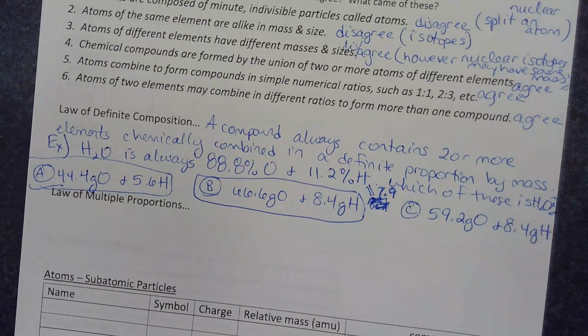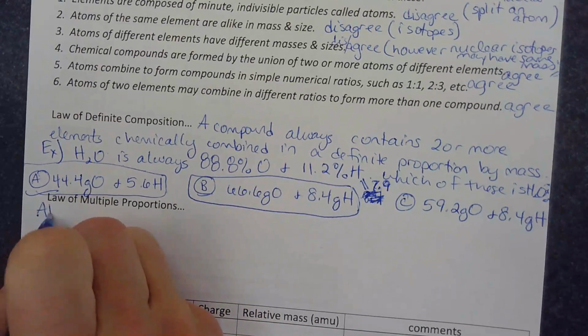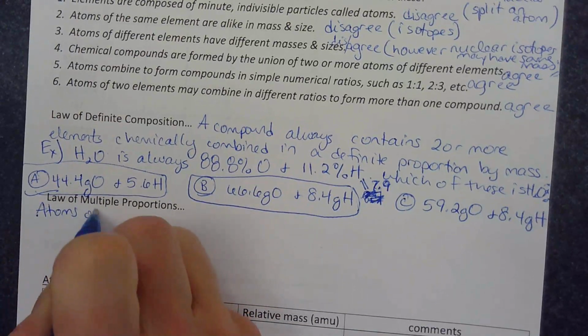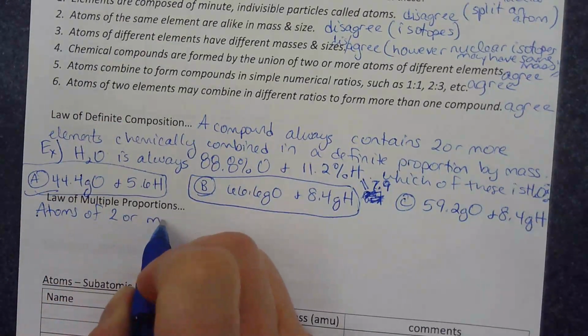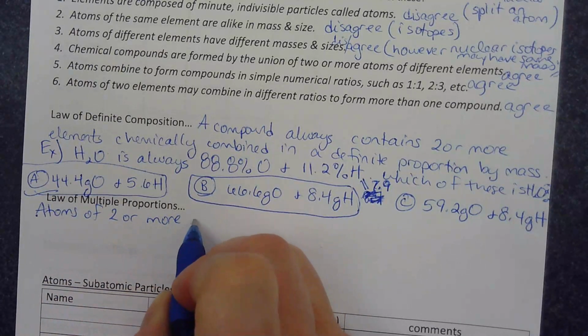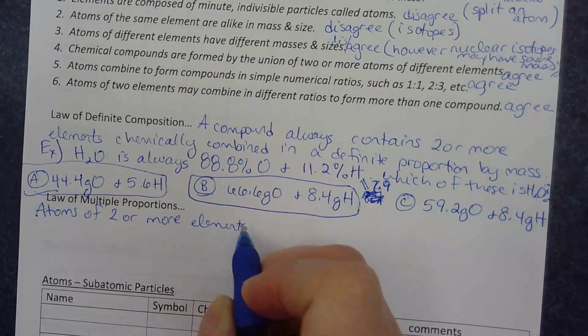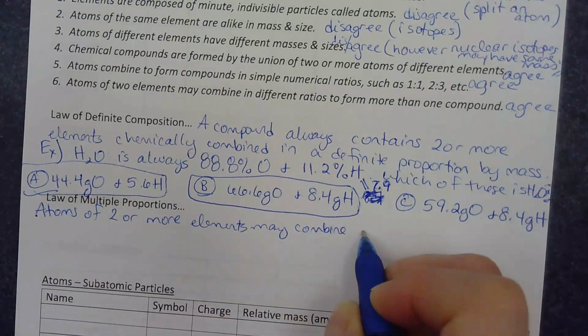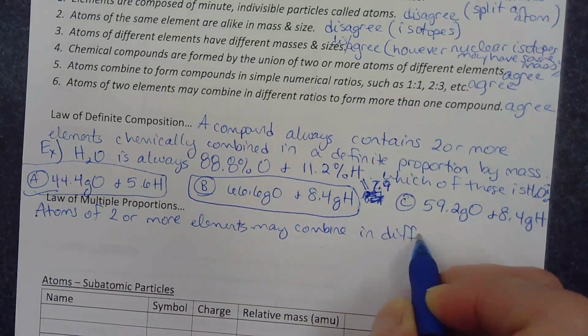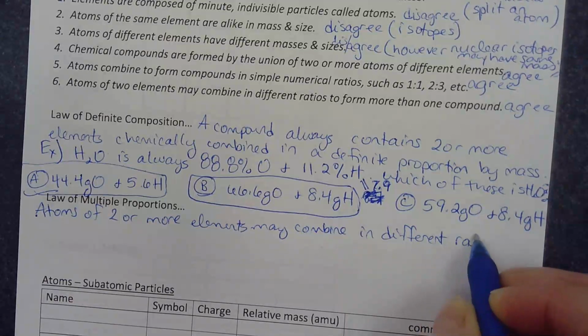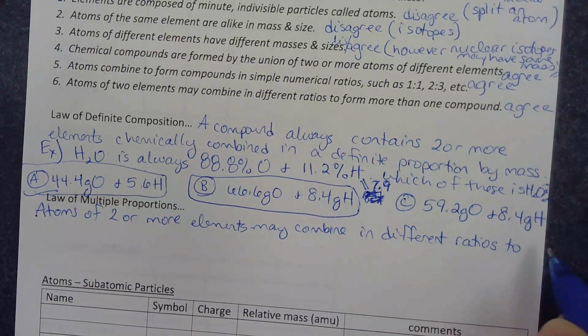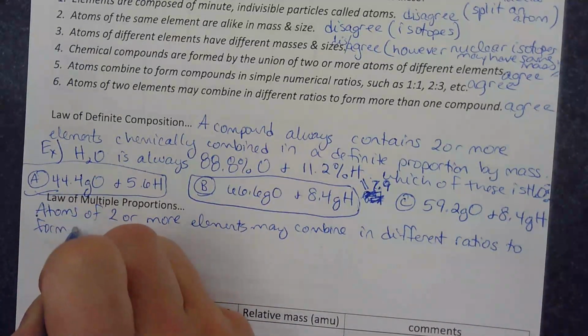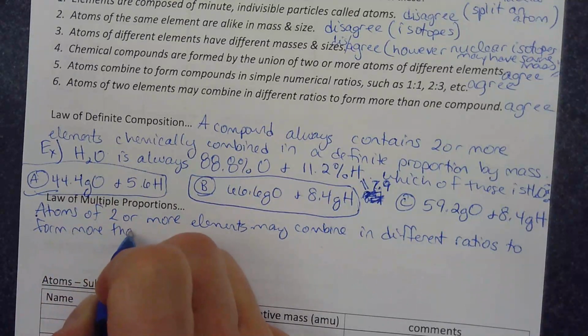The law of multiple proportions says that atoms of 2 or more elements may combine in different ratios to form more than one compound.